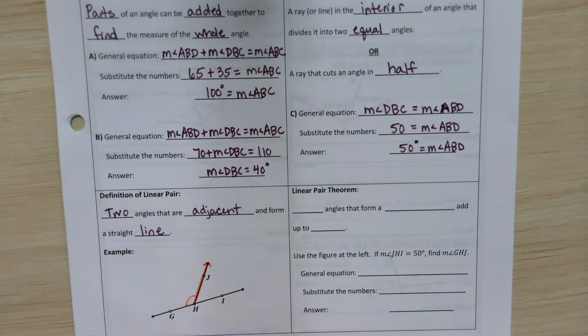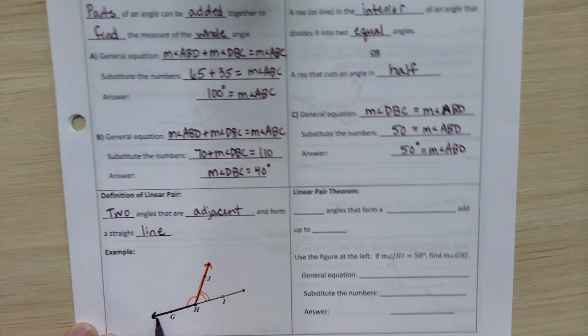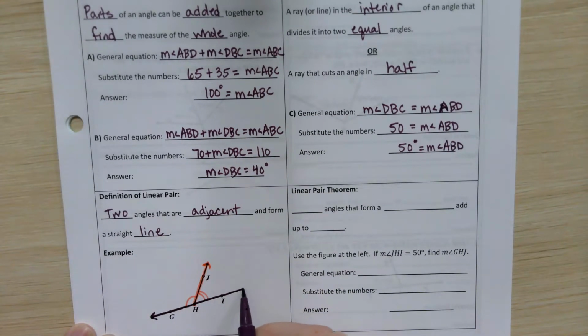This angle to the left, angle GHJ, and then this angle to the right, angle JHI. So because they share that ray in common, and that's the vertex of both of those angles, we can call those 2 angles adjacent. Then the other sides of those angles, so ray HG and ray HI, are what we call opposite rays, which means that they form this straight line that we talked about in the definition of the linear pair.